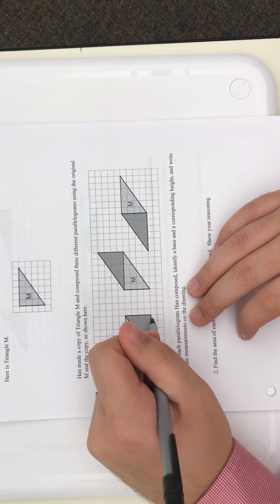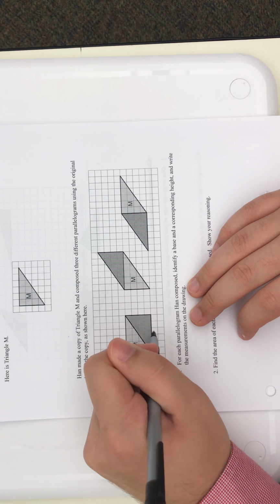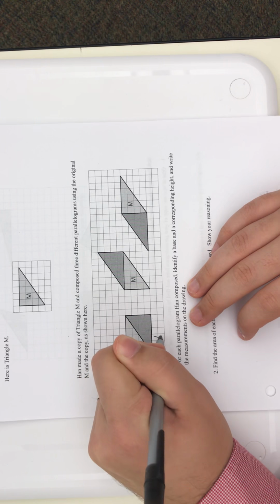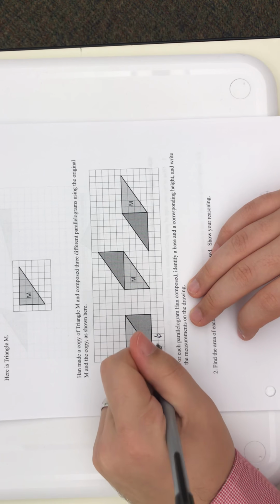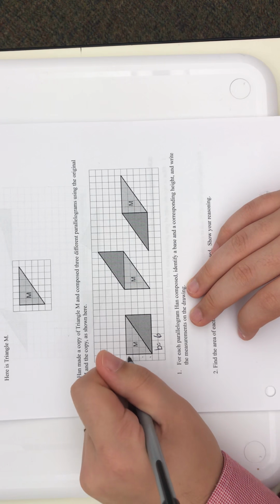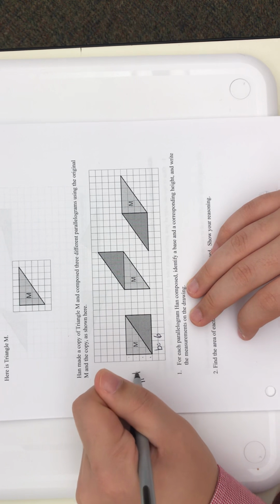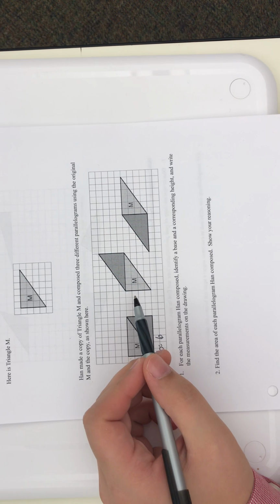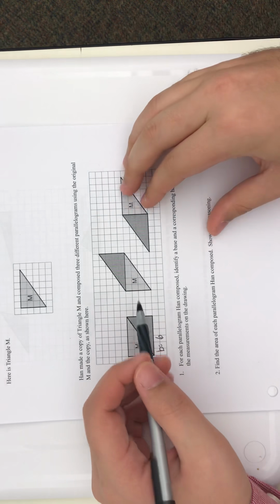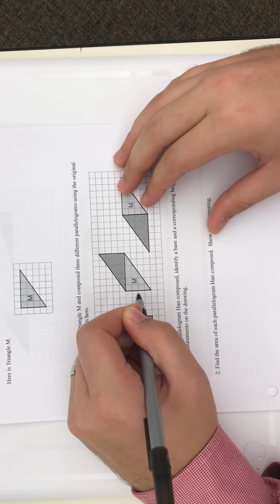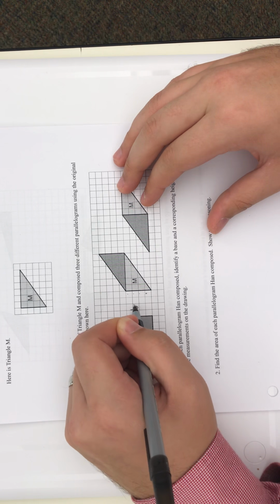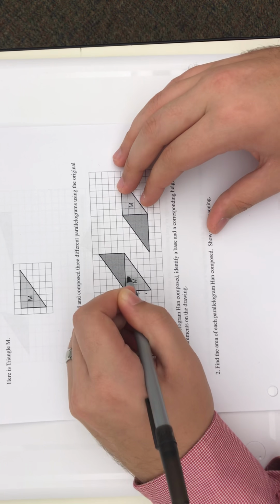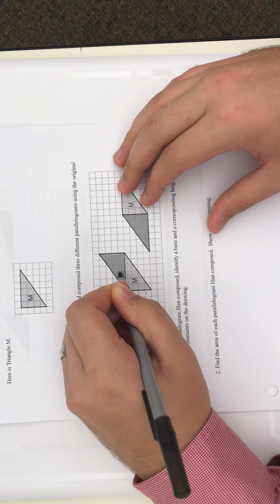For each parallelogram Han composed, identify a base and a corresponding height and write the measurements on the drawing. So for this one, I'm going to use a base of 1, 2, 3, 4, 5, 6, a base of 6, and a height of 1, 2, 3, 4. So the height here is 4, and the base is 6. Over here, I'm going to use a base of 4, 1, 2, 3, 4, and a height of 1, 2, 3, 4, 5, 6.